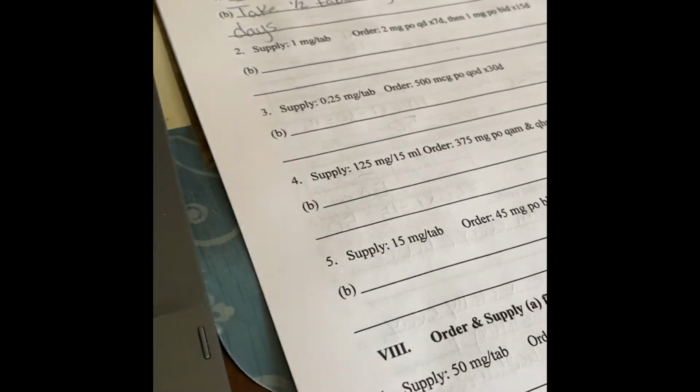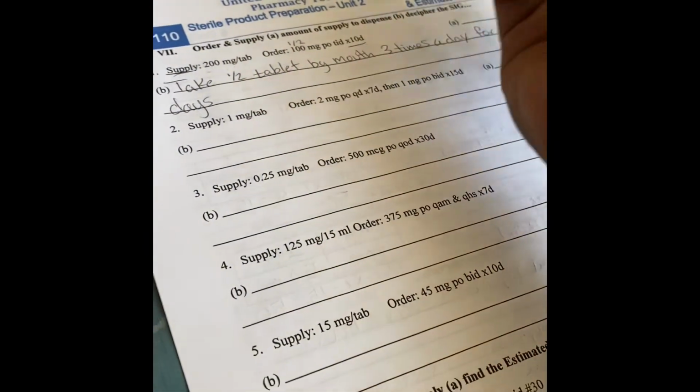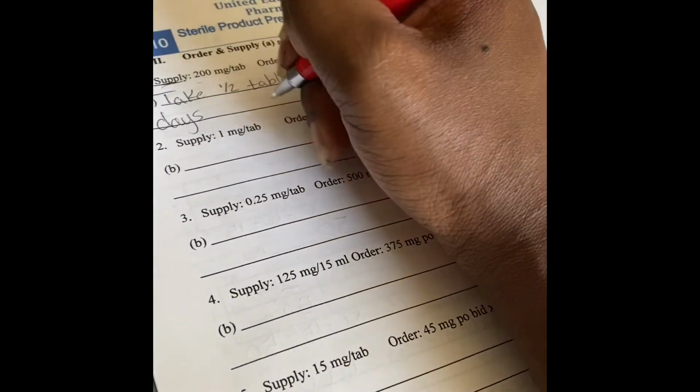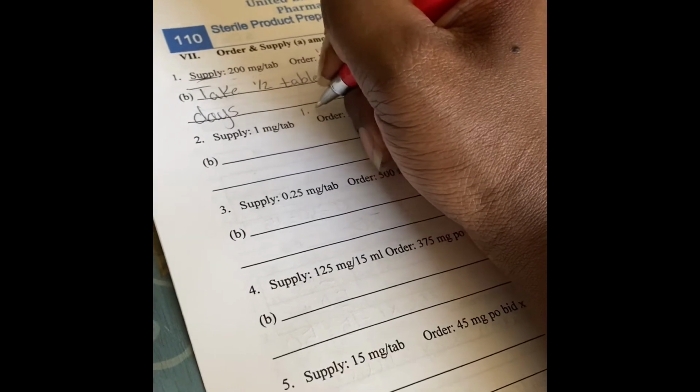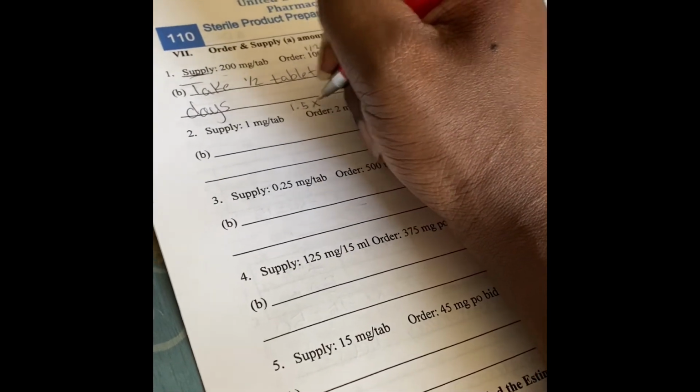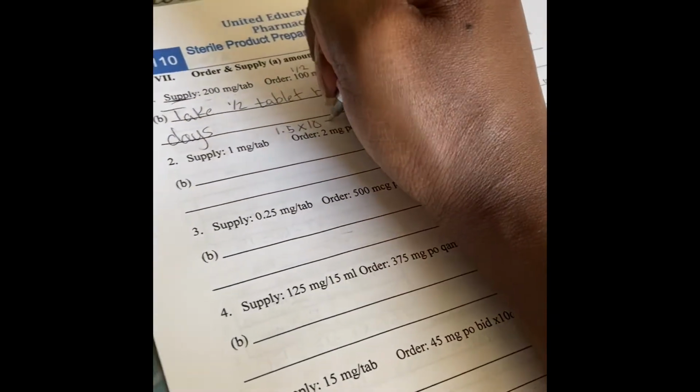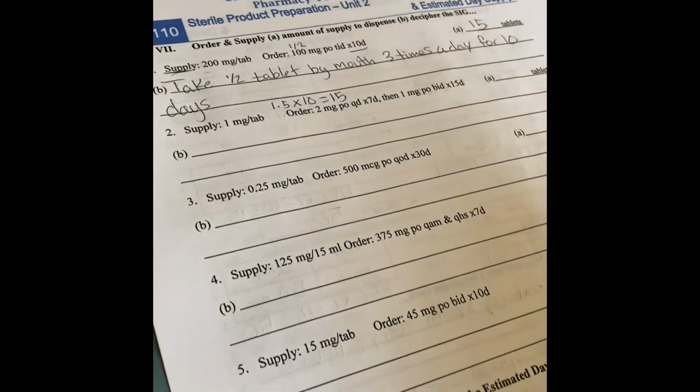Okay, so in order to figure out how much we need, we're going to do 1.5 times 10, which equals 15. So we need 15 tablets.